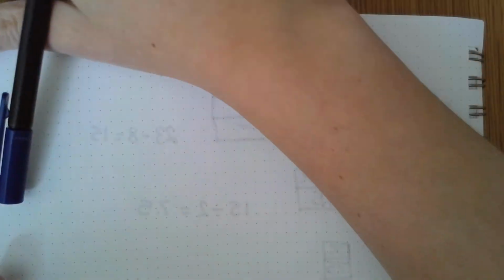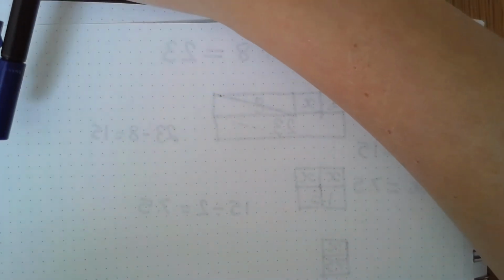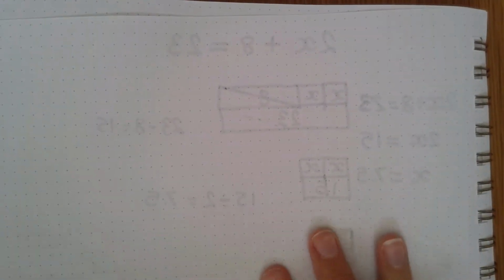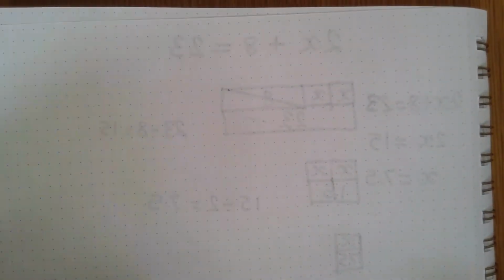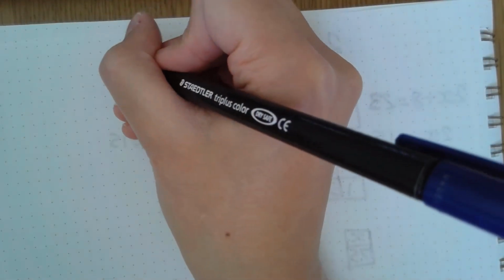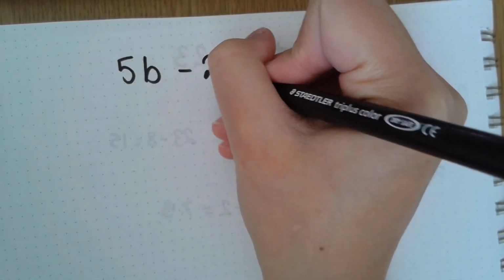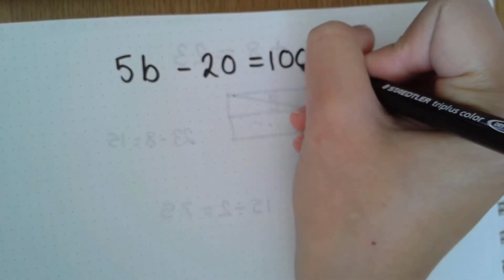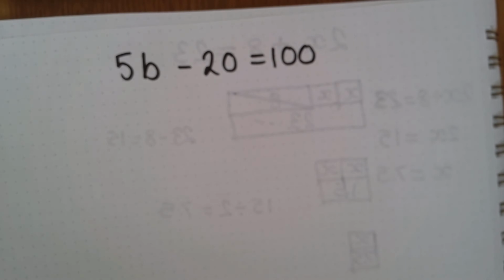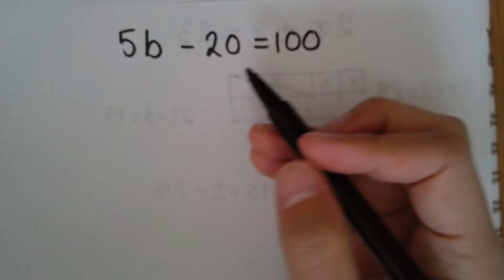Okay, we'll do one more. So this time we are going to do a take away. So we've got 5b take away 20 equals 100. Okay, and we're going to draw our boxes.